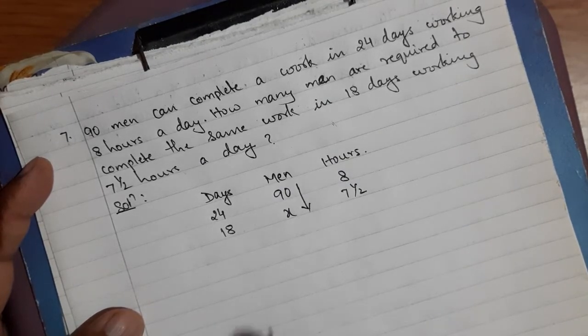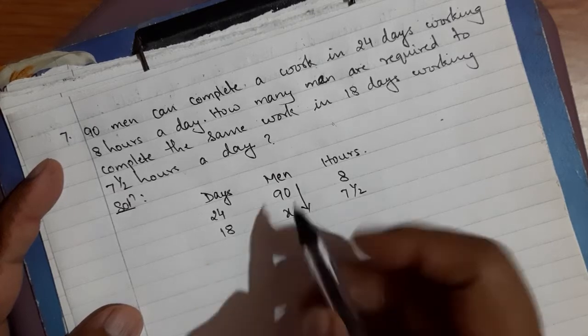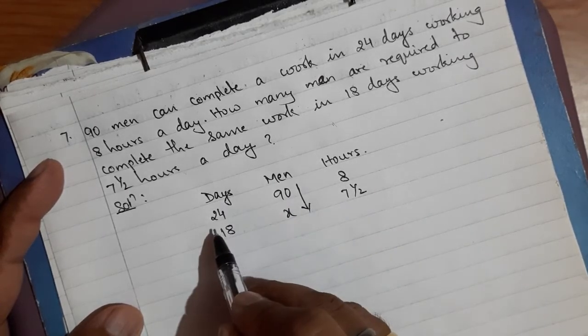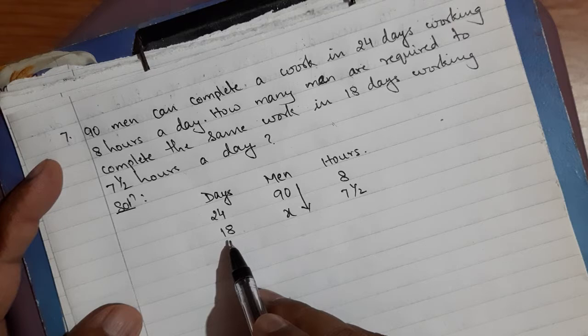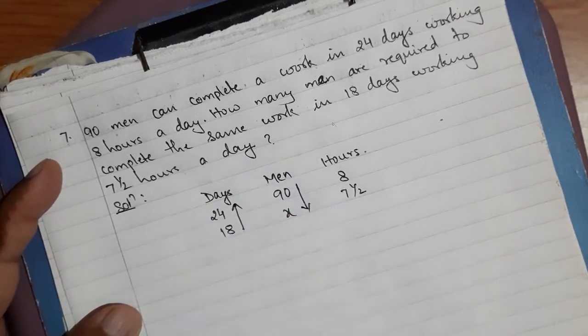Now men and days. 90 men taking 24 days. Days are less, so we require more men. More is upward, so the arrow will be in the upward direction.